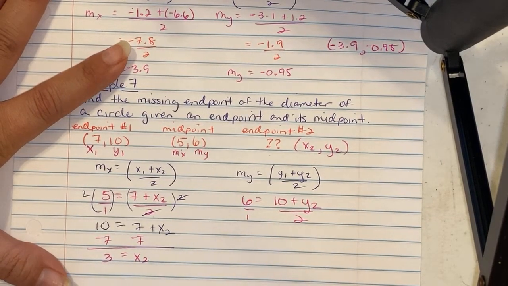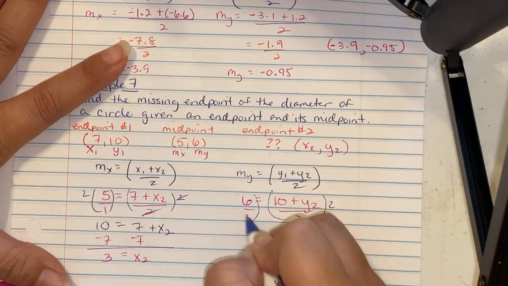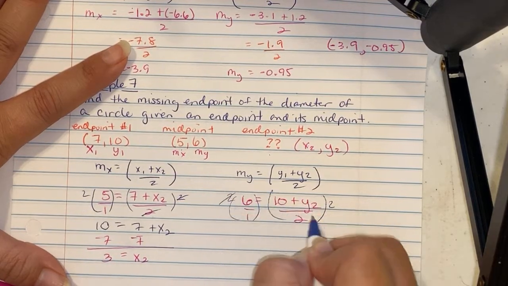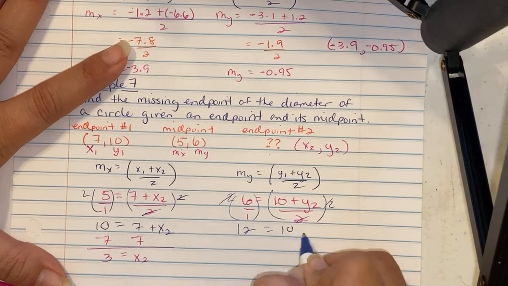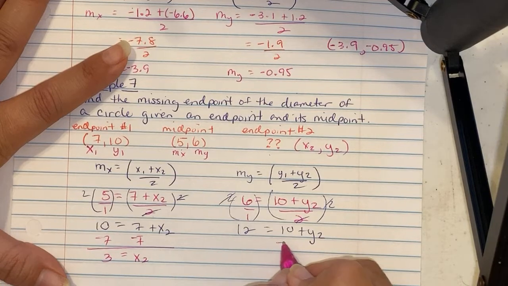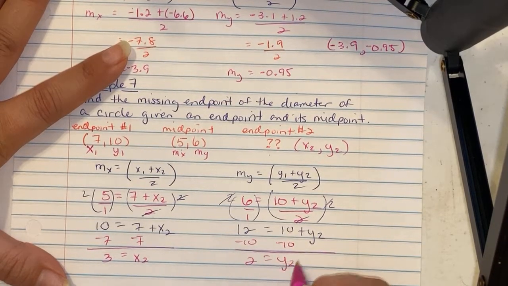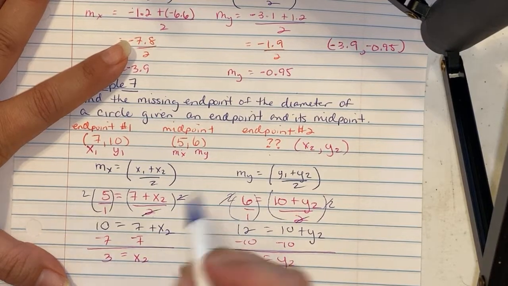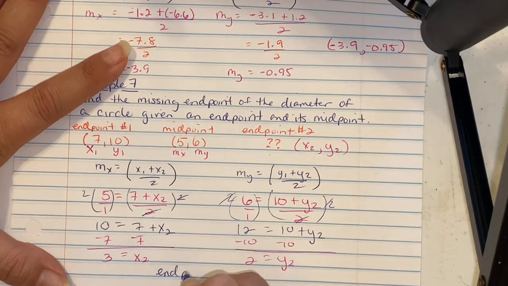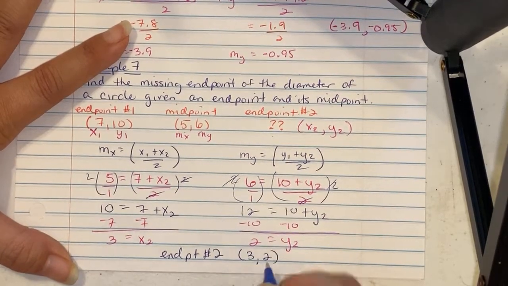Same thing on the right side. Multiply left and right by 2, because that's your LCD. You get 12 equaling 10 plus y2. Subtract the 10 over. So 2 is equal to y2. So our endpoint number 2 is located at (3, 2).